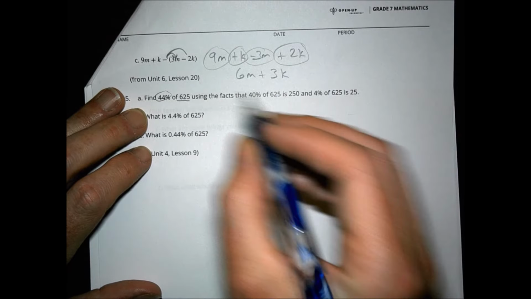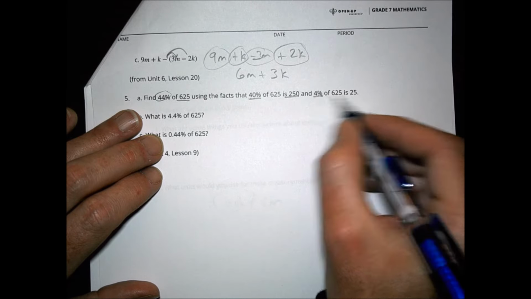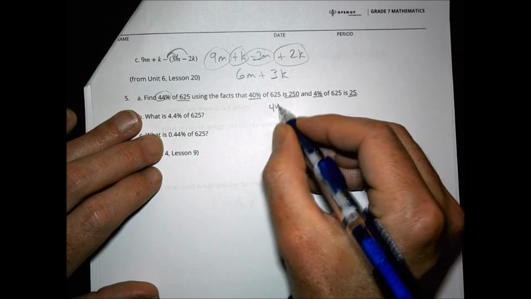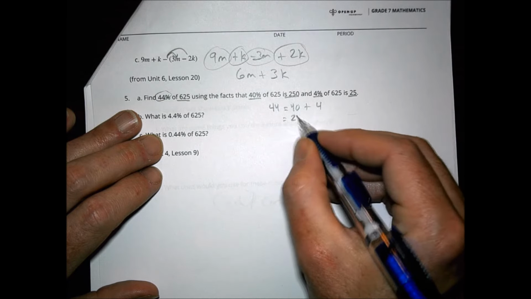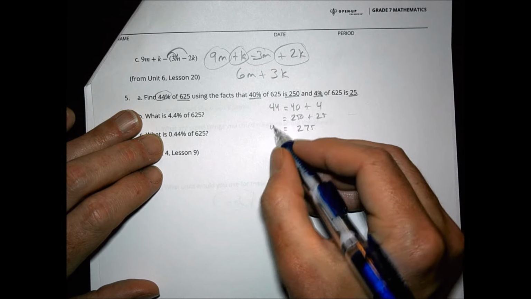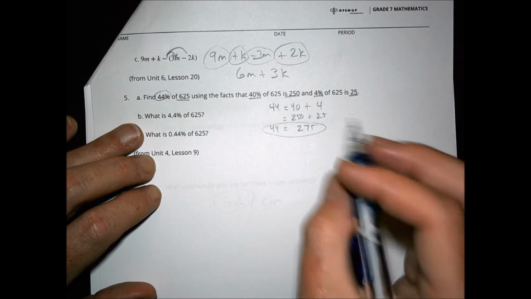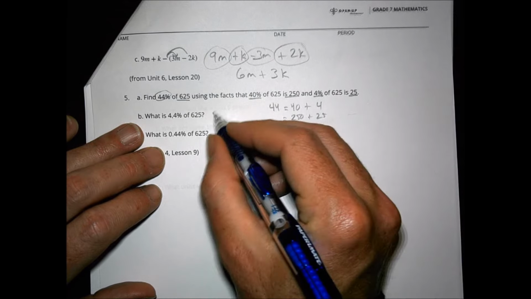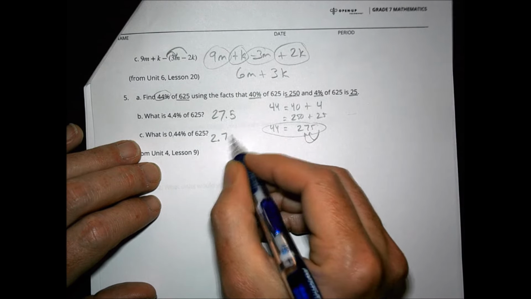Sorry. So 44% of 625, find it using the facts that 40% is 250 and 4% is 25. Well, 44% last I checked is 40 plus 4, right? So if this is 250 and this is 25, that gives me 275 is what 44% is going to be, right? No problem there. So now if I want to do 4.4%, I'm going to move the decimal over 1, so I'm going to put 27.5. And if I want 0.44%, I'll move it over 2 places, and we have 2.75.